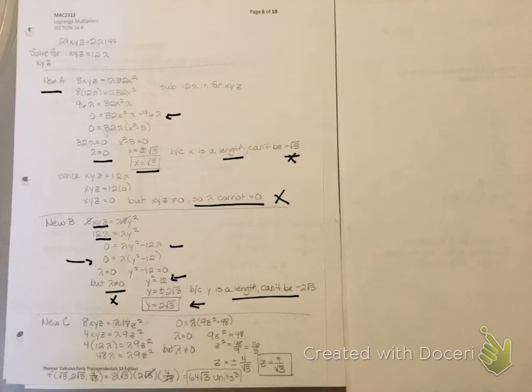So as we keep going and we do a similar thing to the new equation C, you end up with this equation, lambda can't be equal to 0, and we end up with z is equal to 4 plus or minus the square root of 3, and we don't worry about the minus, and so we're just going to end up with that version right there.